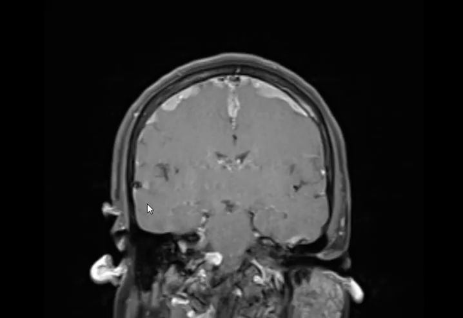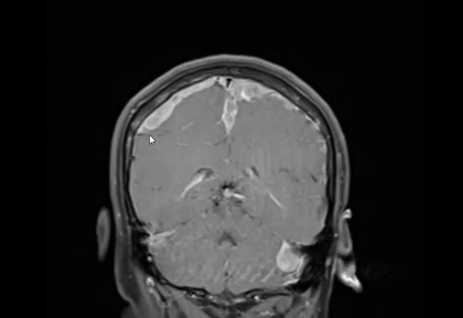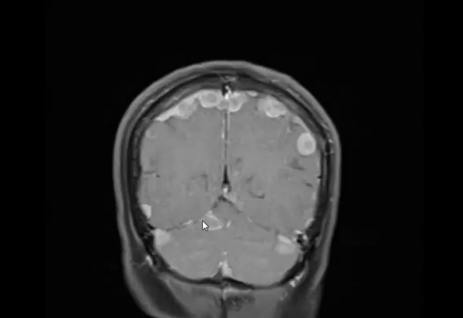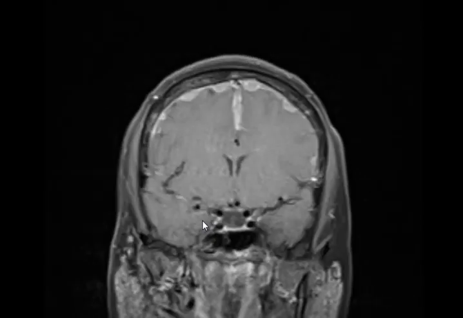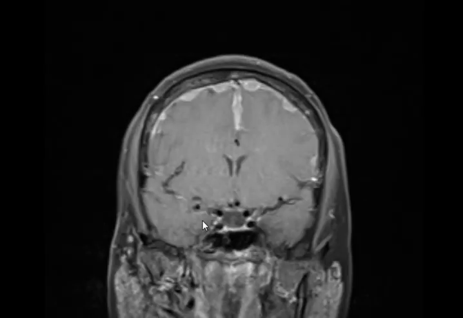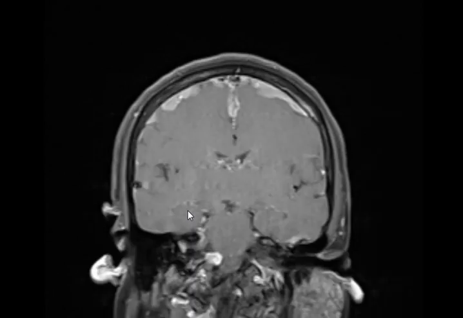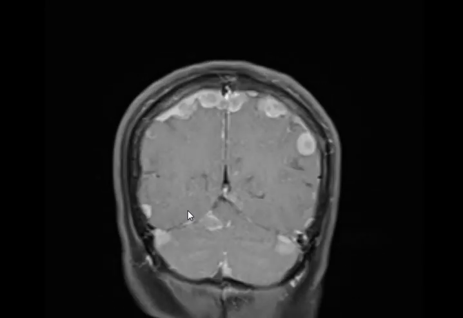The location. Extra axial. All of them, they are innumerable, all of them extra axial. This is very unusual. What else is against metastasis and abscesses? There is no surrounding edema. None. Zero edema. Third, against: if it's metastasis or abscesses, what's the presentation? You tell me the complaint. What will be the complaint?